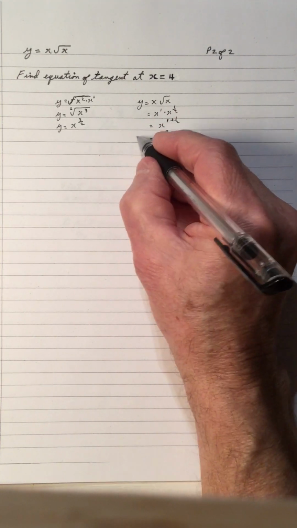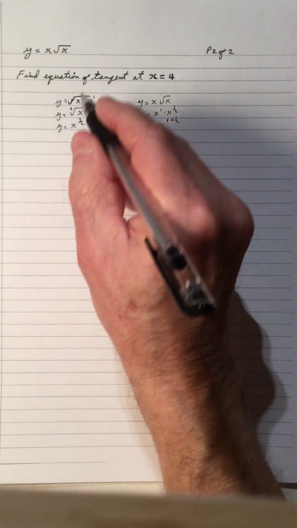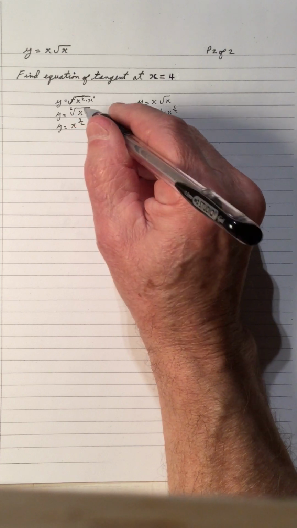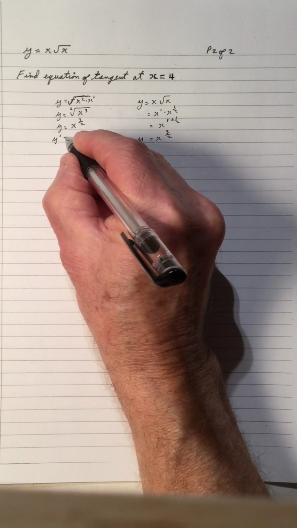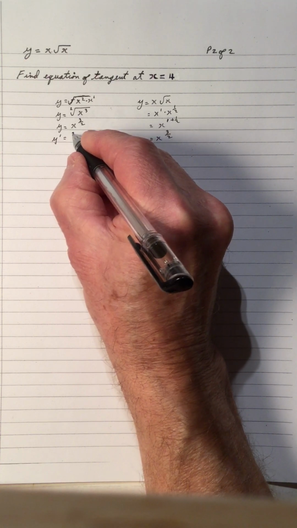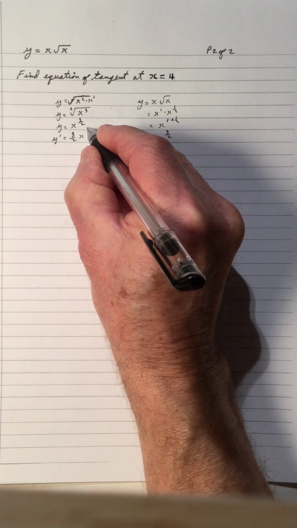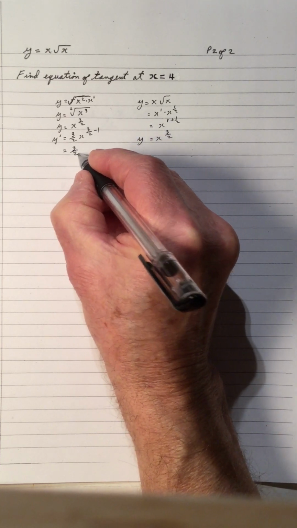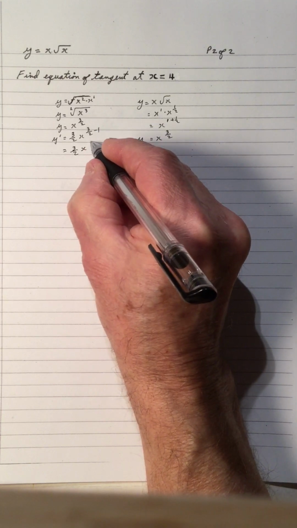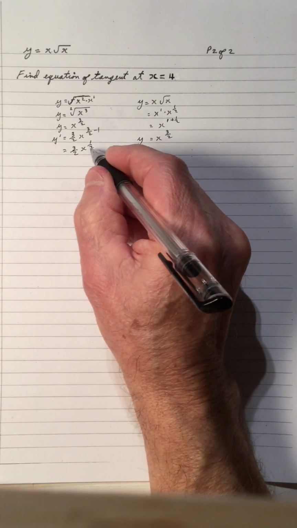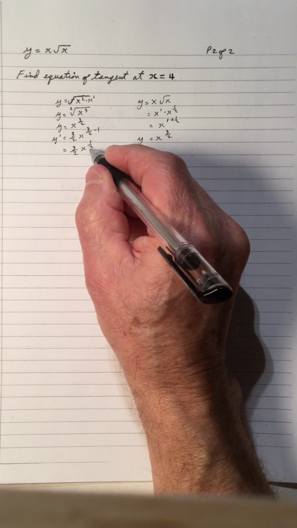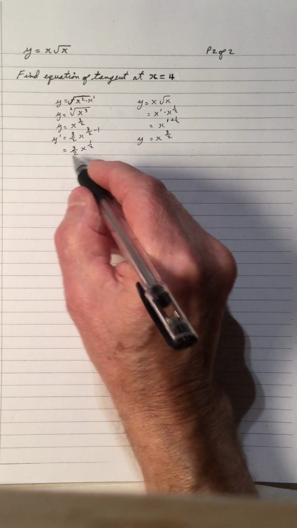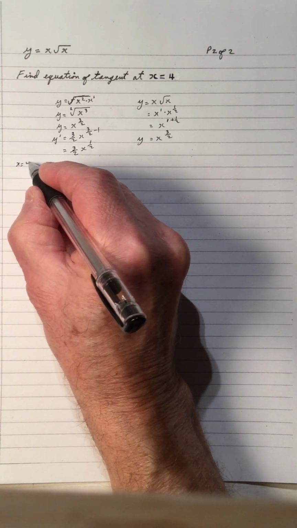Now we need to do the derivative. I'm just going to work on one of these. To get the equation of the tangent, we need to do the derivative of this equation, because the derivative is the slope of the tangent. So y prime. Now, I'm going to use the power rule. So 3 over 2 goes in front, and we have x to the 3 over 2 minus 1, and 3 over 2 minus 1 is a half. Now I can leave it like that, or I can write it as a root. It's whatever you wish. But this is the derivative, and we're going to work it out at x equals 4.